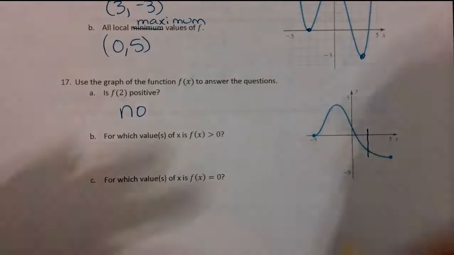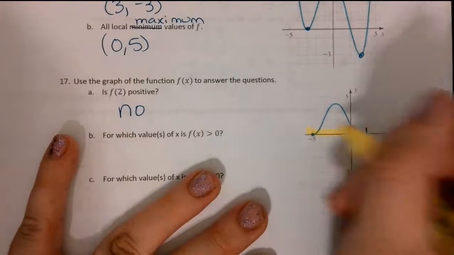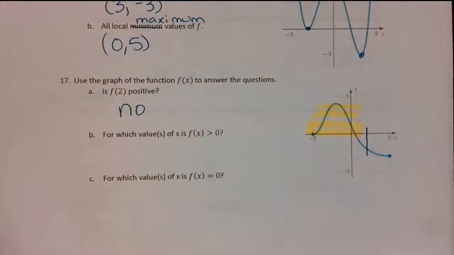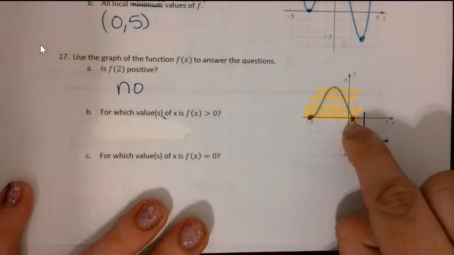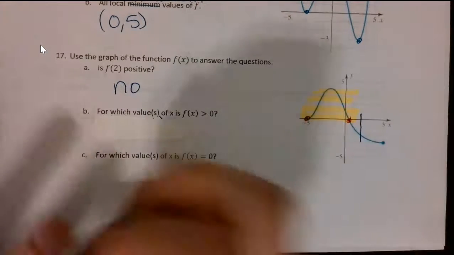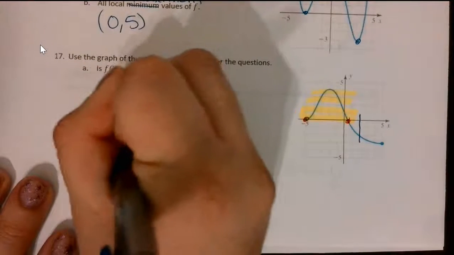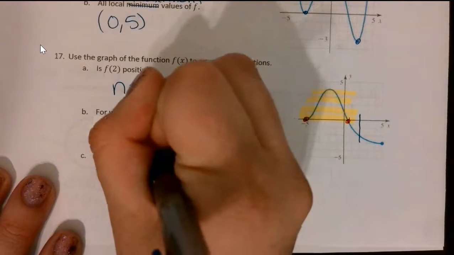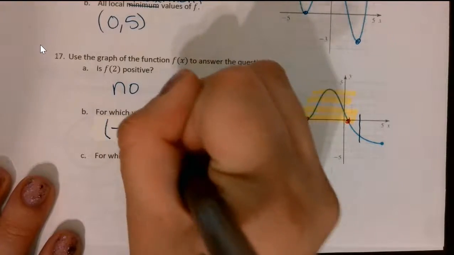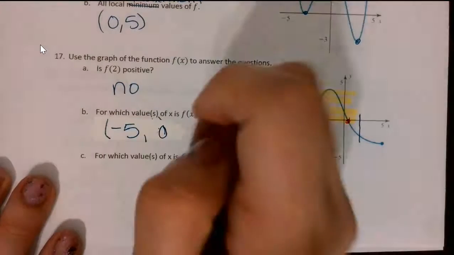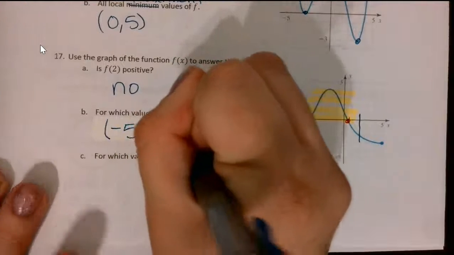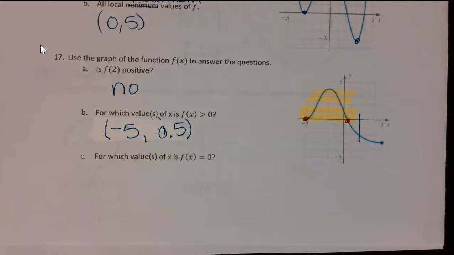So I am going to highlight. It is greater than 0 between, and it's kind of hard to see, but it's in between 0 and 1, so that's 0.5. So I write this with regular parentheses. Nope, that was positive 0.5, because these values actually are 0, and that's not included in this set of numbers I'm looking at.